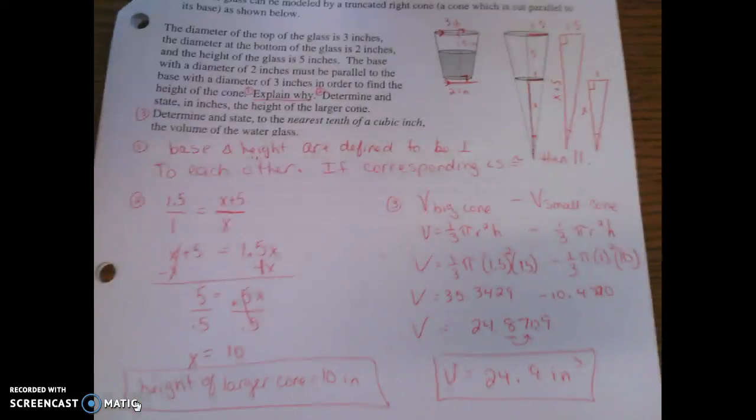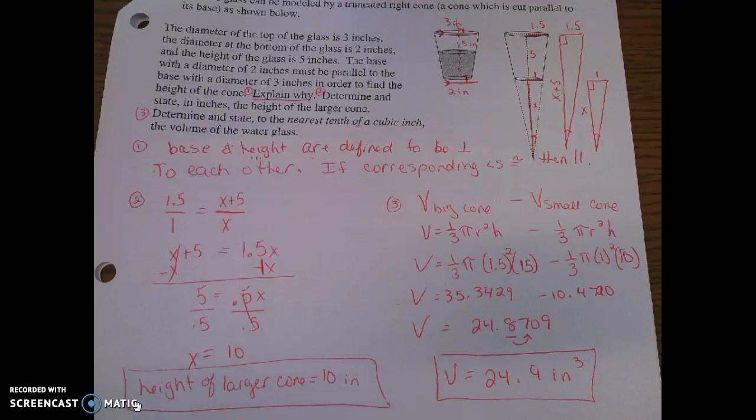Volume equals that much. So sometimes volume questions are really hard. You have to rely on other learning and past learning to figure things out.